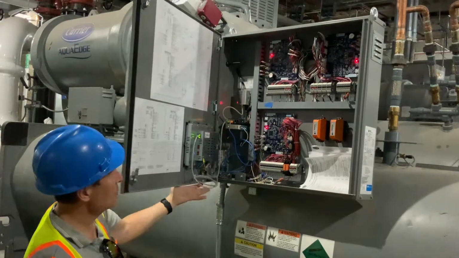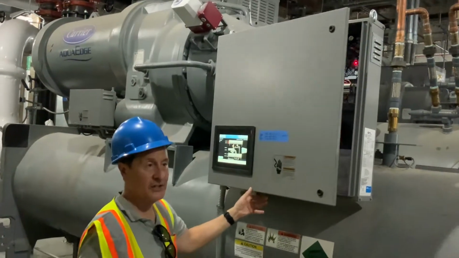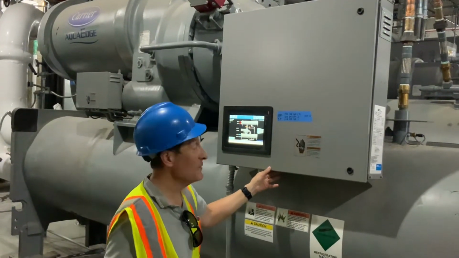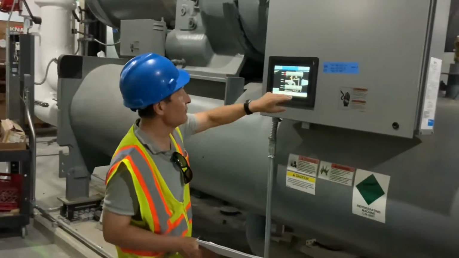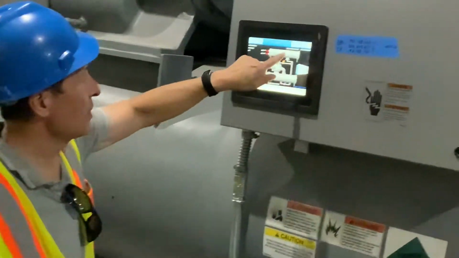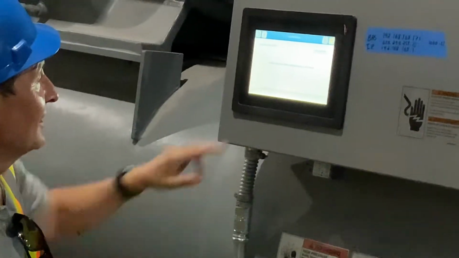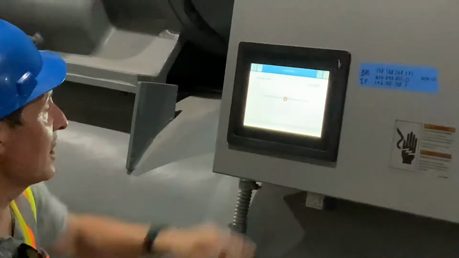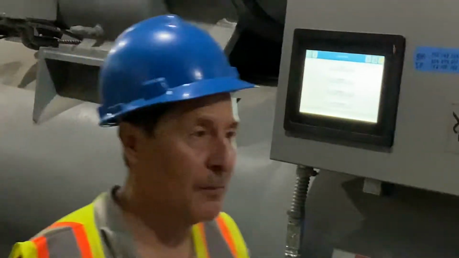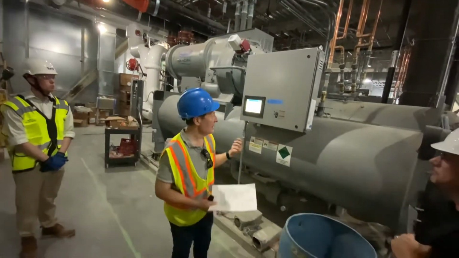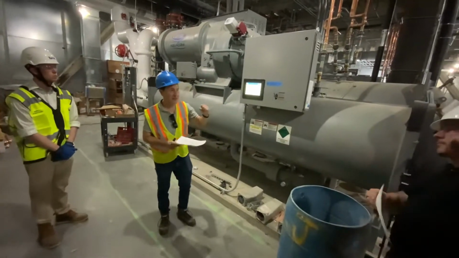If you ever had to turn off the machine, preferably turn it off from the BMS. That would be number one. Option two would be turn it off from here. The worst would be turning it off from the emergency, any kind of emergency disconnect, because there's no sequence. When you hit that button, boom, it's off.